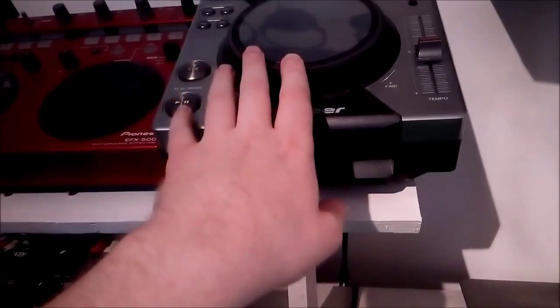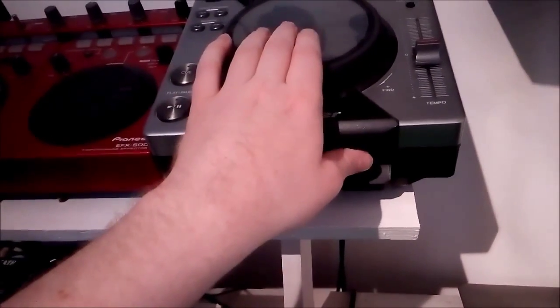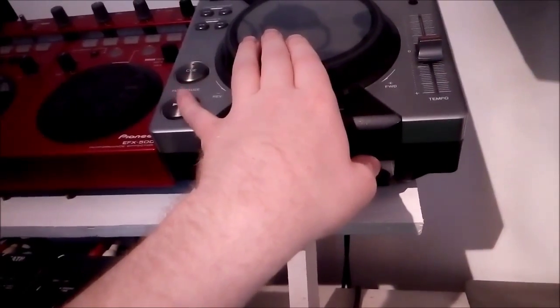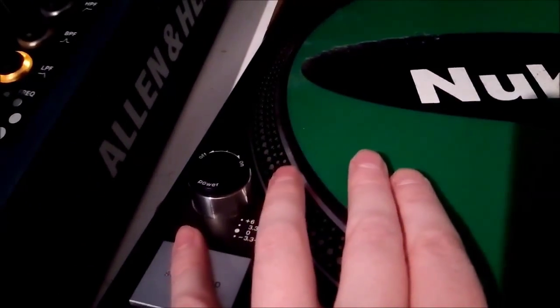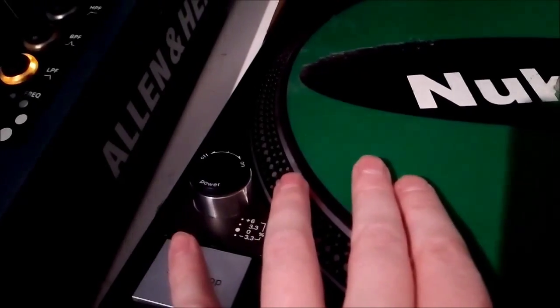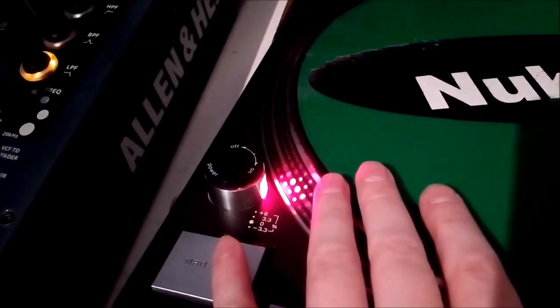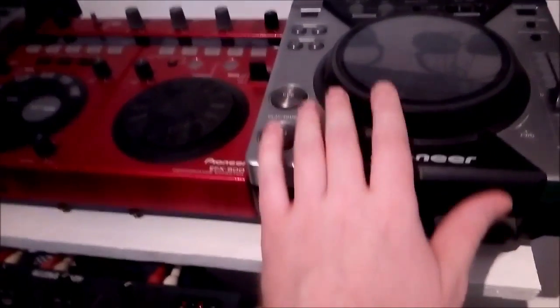When you press down on the top of the platter on a Pioneer CDJ, it holds the record. So if you press play, like you would here, holding the record with these two fingers and starting the platter up while you hold the record, in a similar motion you can do the same thing.